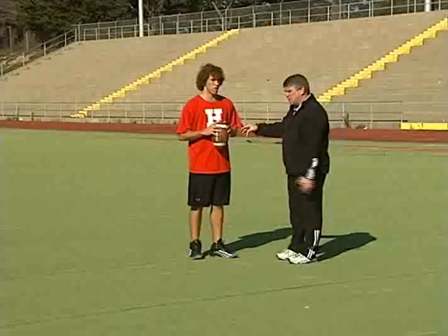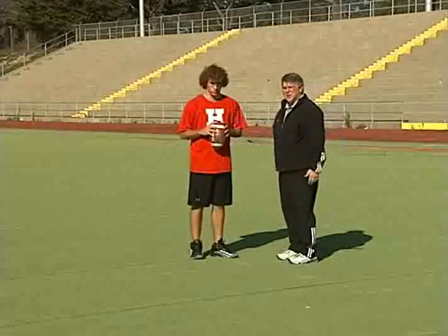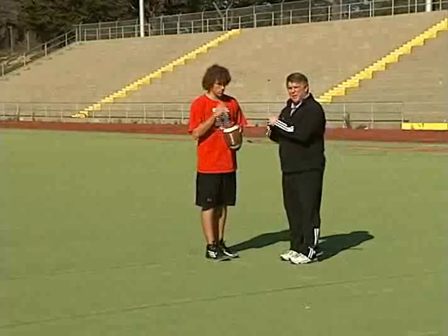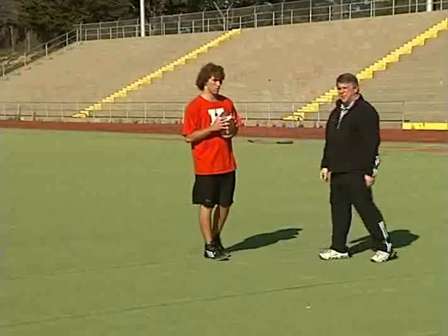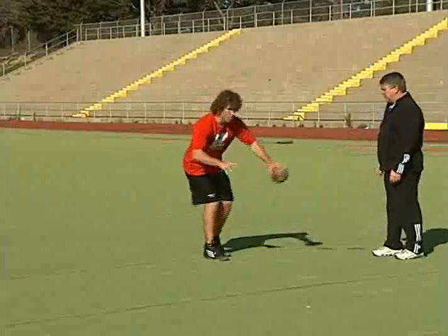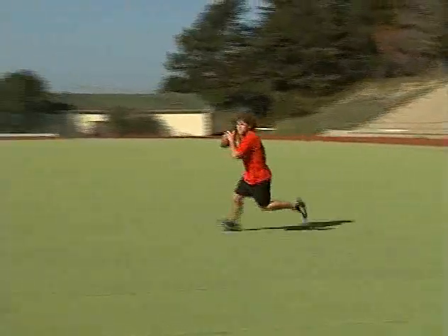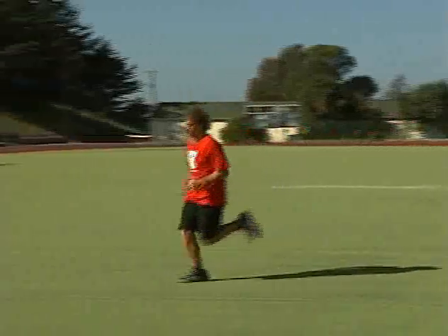So now we're going to demonstrate the waggle to the right with the same fundamentals, okay? We're going to get the ball up in the throwing position, throw the ball, and follow the flight of the football, okay? All right, ready? Go. Well done, Carson.